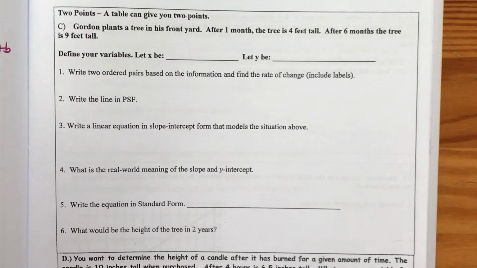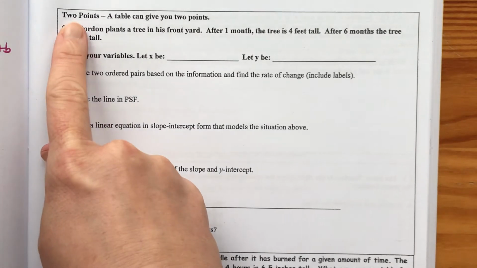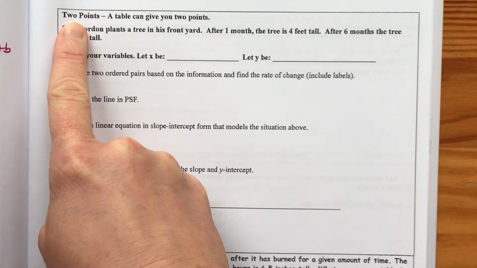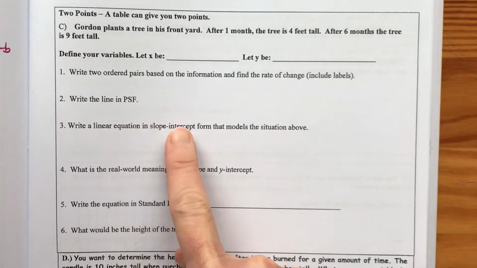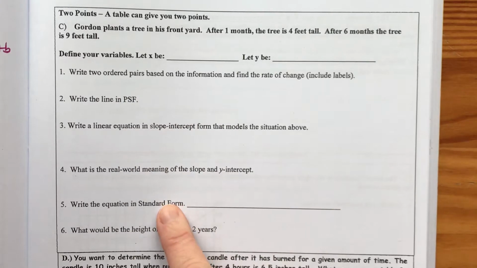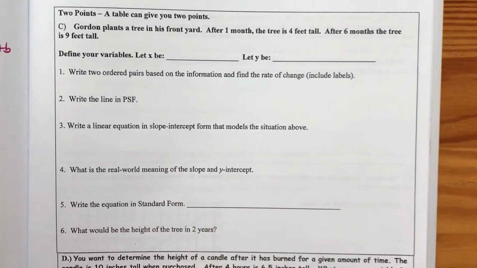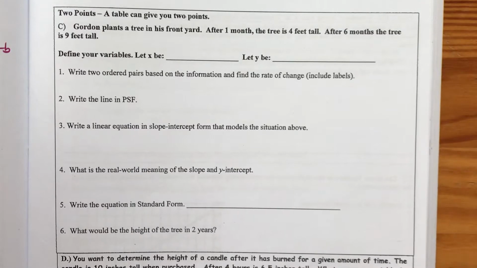In this video, I will show you how to start with 2 points for a linear application problem and work all the way down to point slope form, slope intercept form, and standard form of a function. So this would be, in my opinion, the most challenging type of problem because it goes through all of the linear application steps that you might have in one problem together.